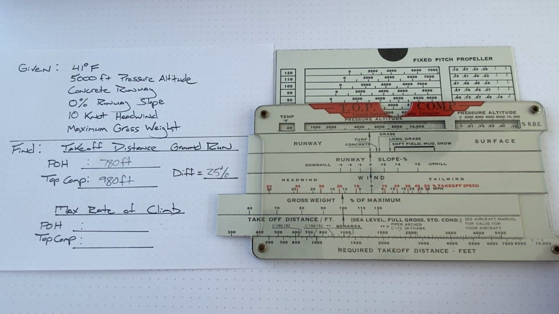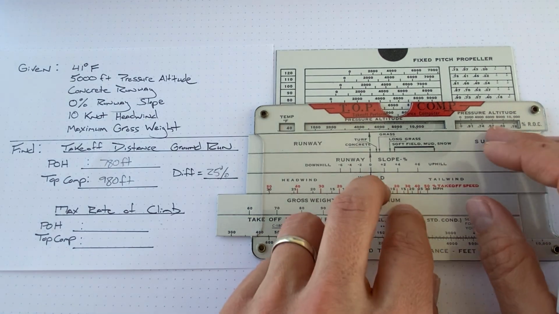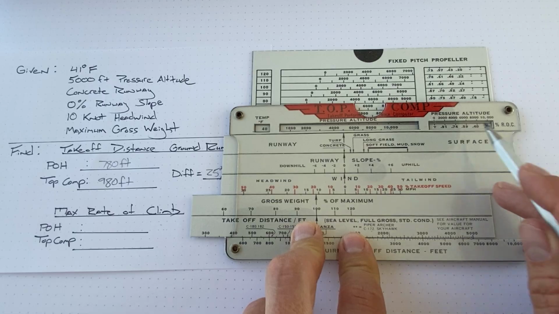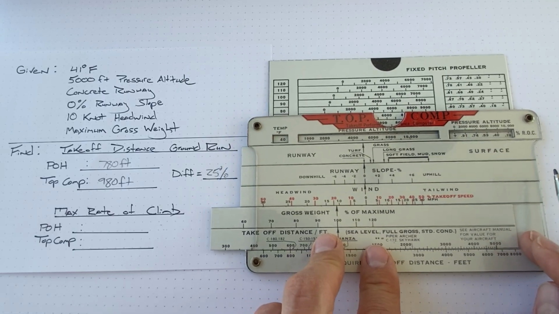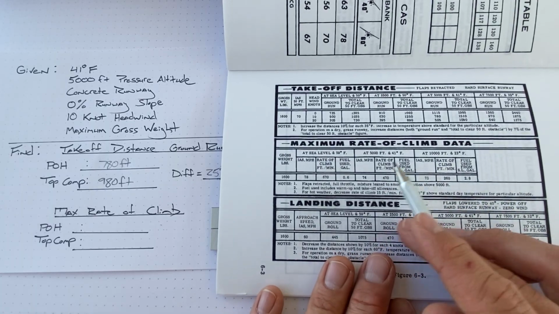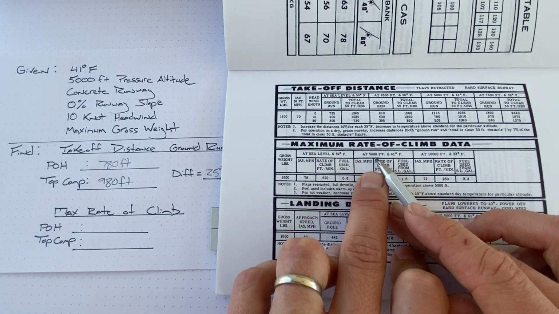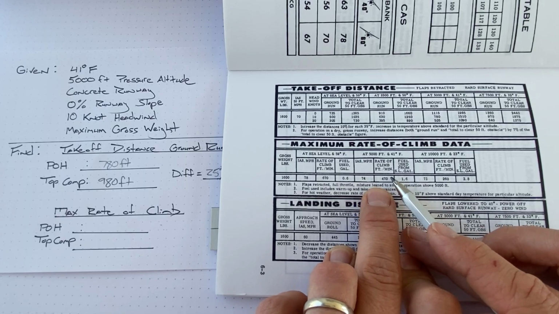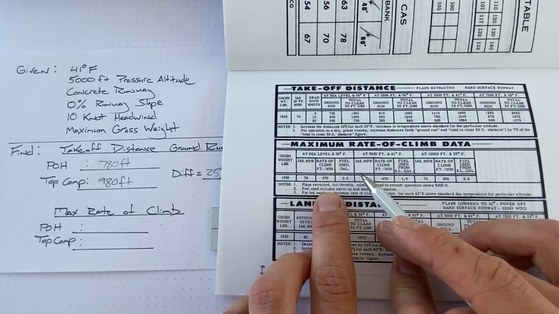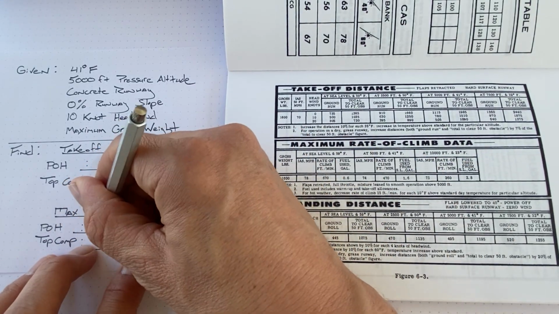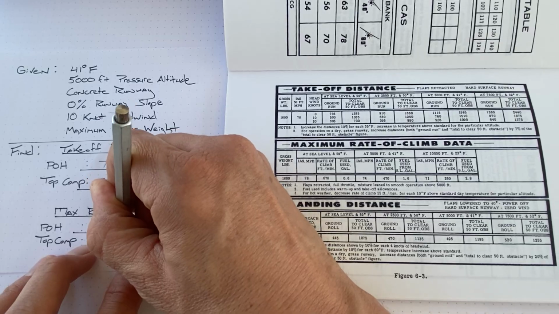There's also one other calculation that we can get from the TOPCOMP, which is our percentage of rate of climb for various pressure altitudes. So if we take this same problem and we go back into our POH and we look at our maximum rate of climb data, for 5,000 feet and 41 degrees Fahrenheit, our rate of climb will be 470 feet, as opposed to 670 feet, which is what it would have been at sea level. So that's a reduction of about minus 70%.